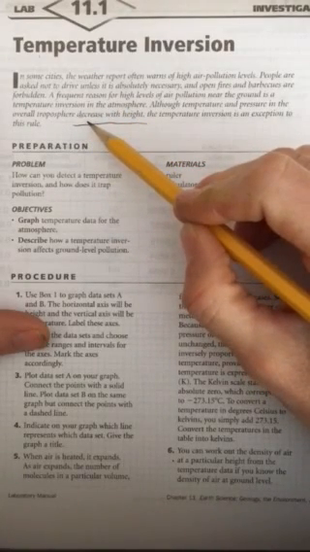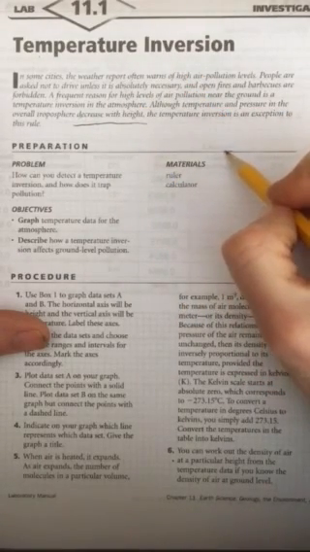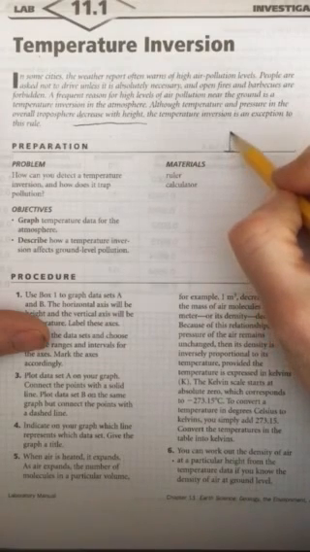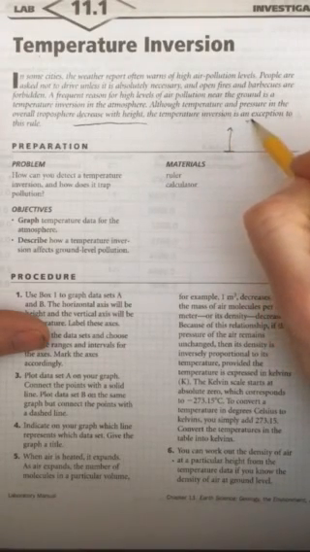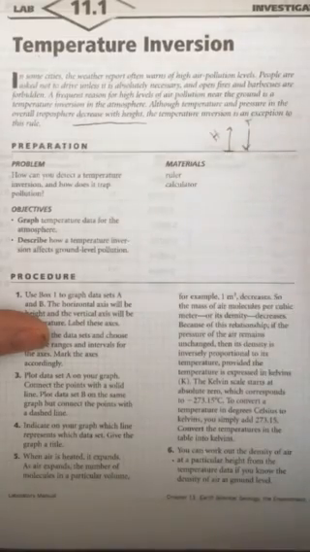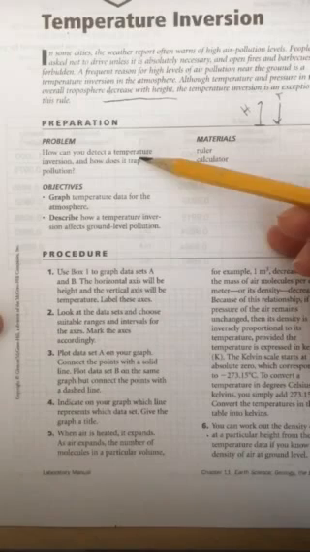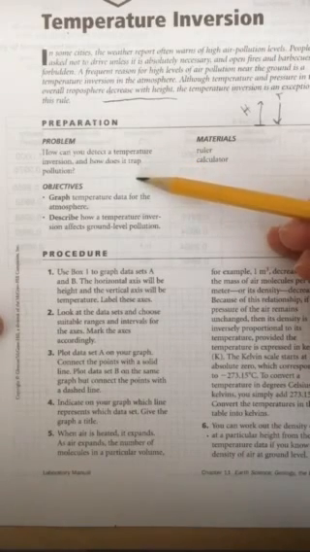Normally in the troposphere, the overall temperature and pressure are going to decrease. So if you start here at 0, like sea level, and you go up, the temperature will go down. So the height will go up, temperature will go down. So the problem here is, how can you detect a temperature inversion, and how does it trap pollution?